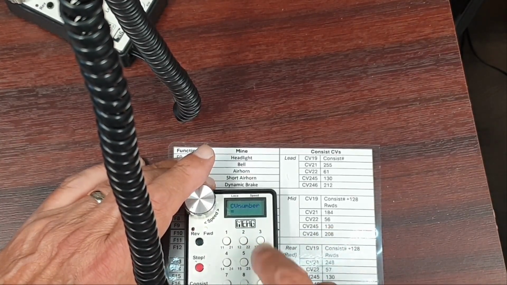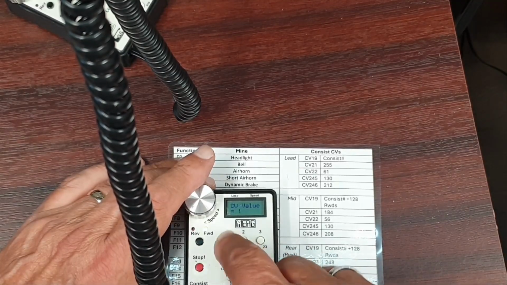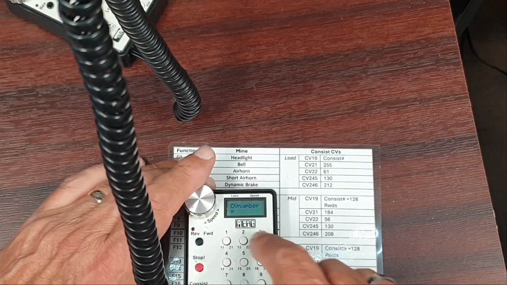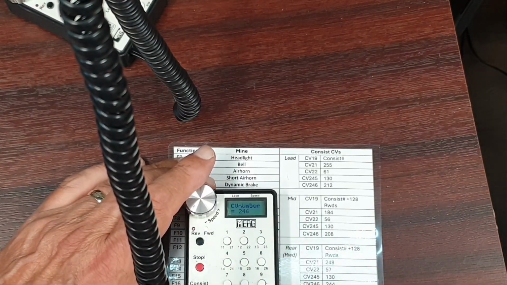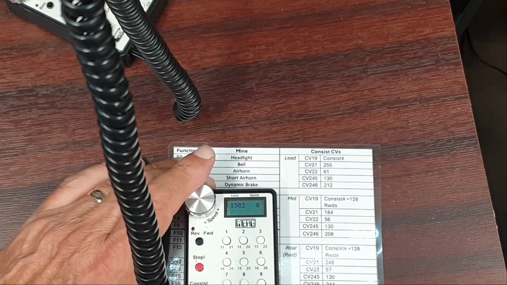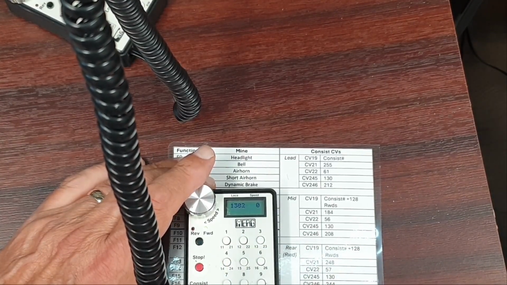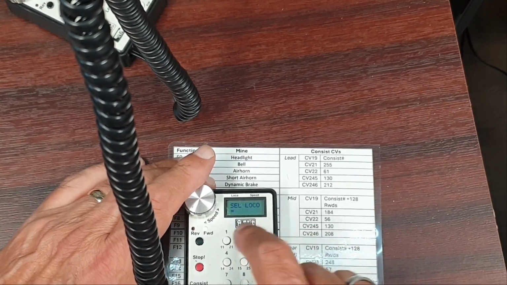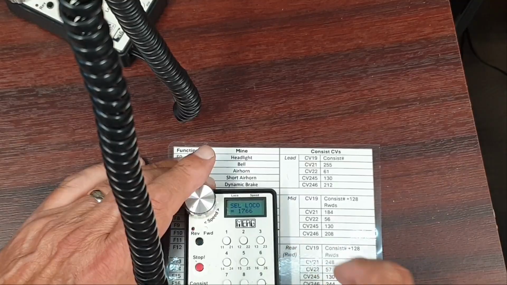And program 245 is 130. I could have not bothered doing that at all because it's obviously the same for all of them. And 246 is 212. So I've now finished changing the lead over. Now I can go and release that. Now I'm going to go and do 17.